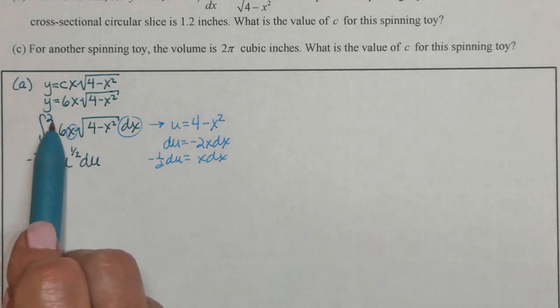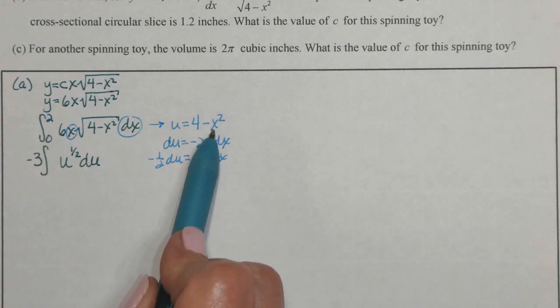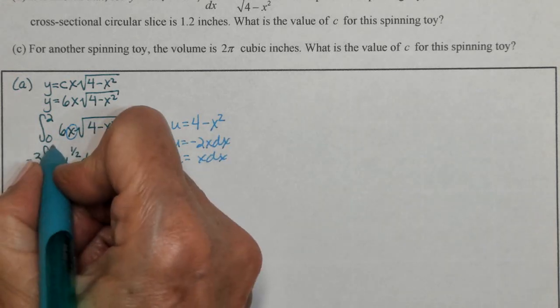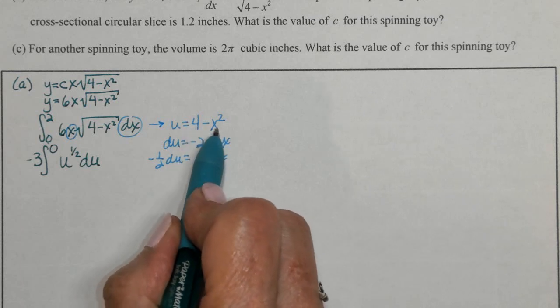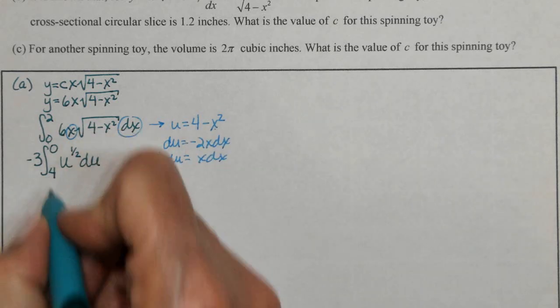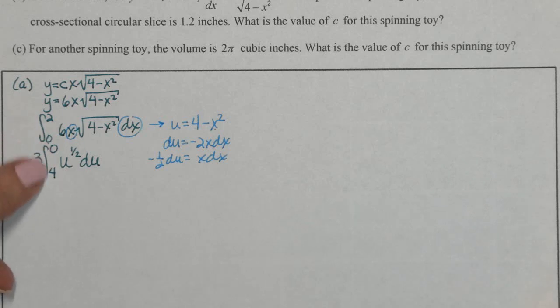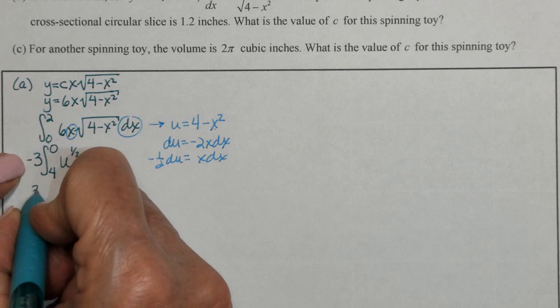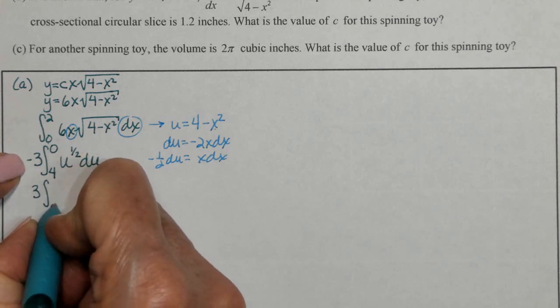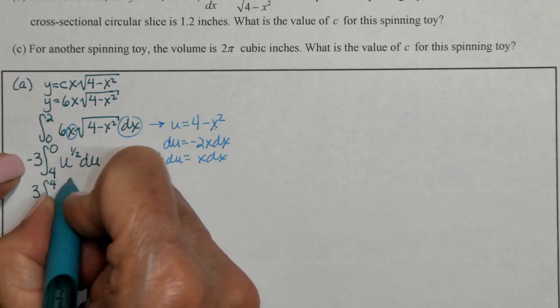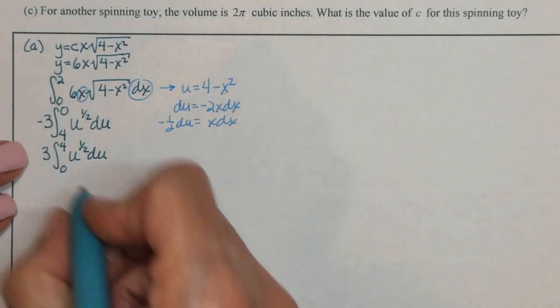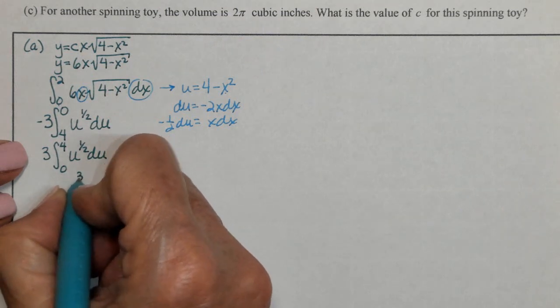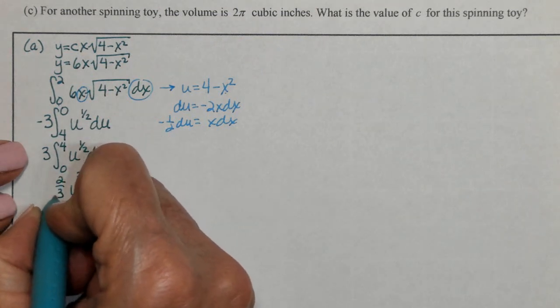What is my new upper boundary? If I put a 2 in for x, I get 4 minus 4, which is 0, so my new upper boundary is 0. If I put a 0 in for x, I get 4 minus 0, which is 4, so my new lower boundary is 4. I need to reverse those because I have the larger boundary on top, so it's going to change it to a positive 3. And now I can integrate. Okay, add 1 to your power, divide by your new power.